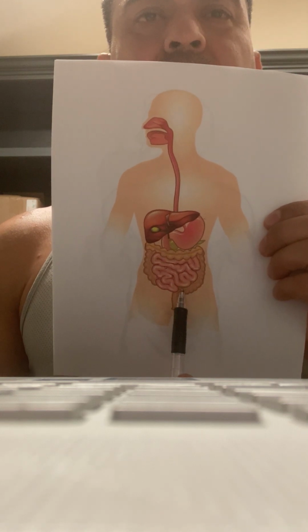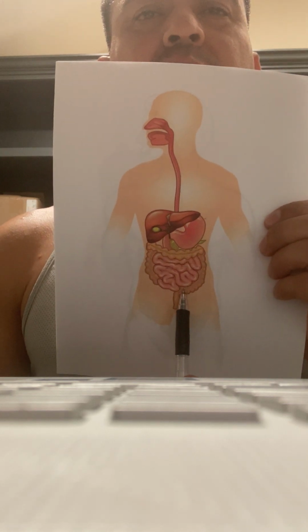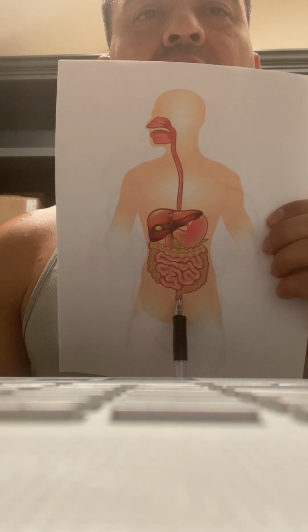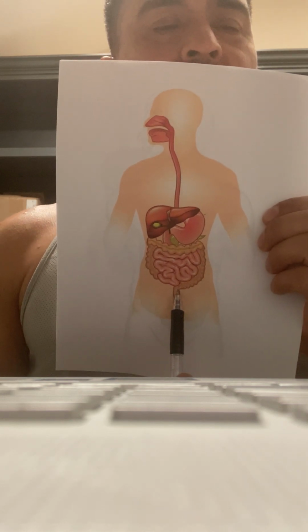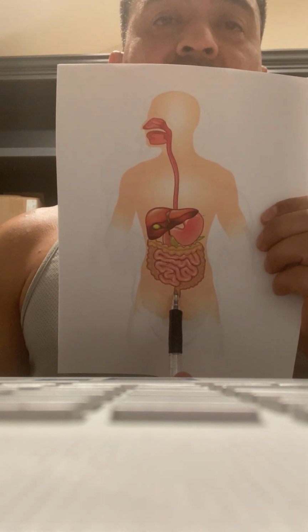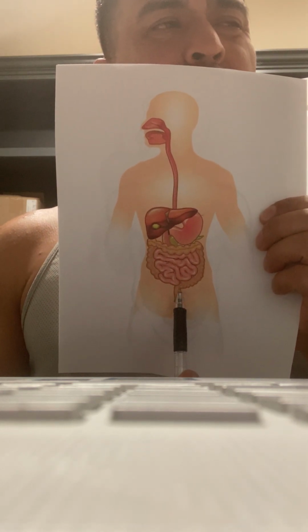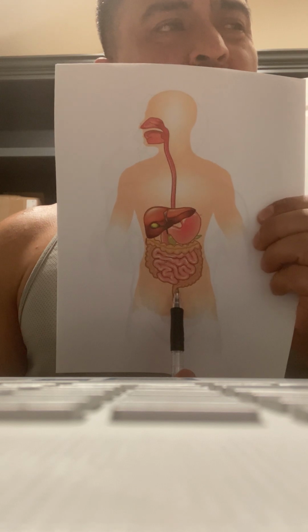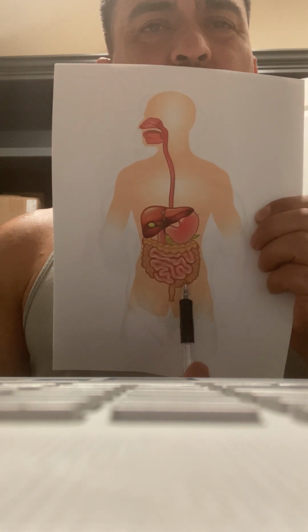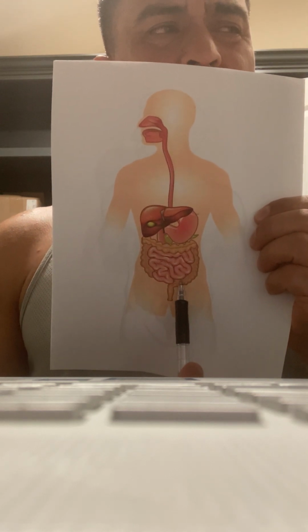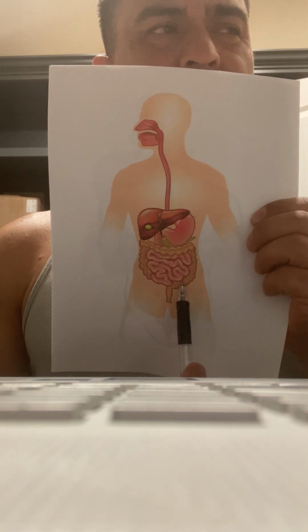The descending colon also connects to the rectum, which is this part right over here, the end of the large intestine, or the colon. In this part, all the stool is held.